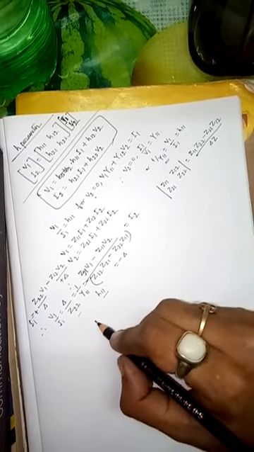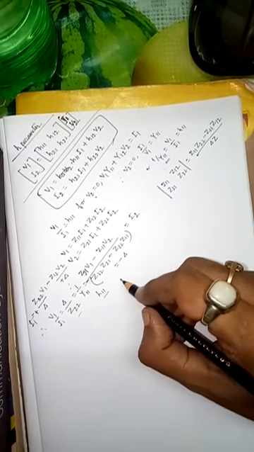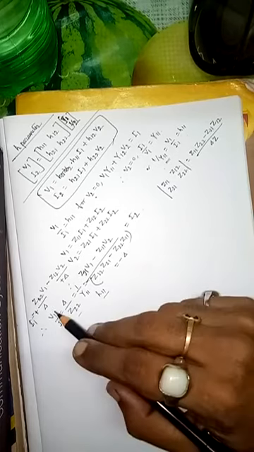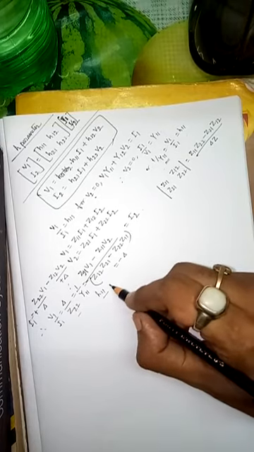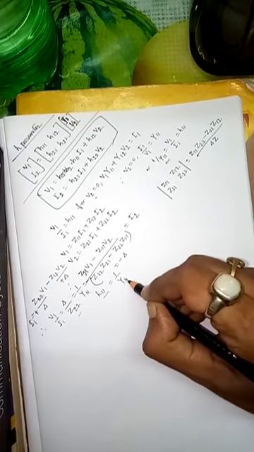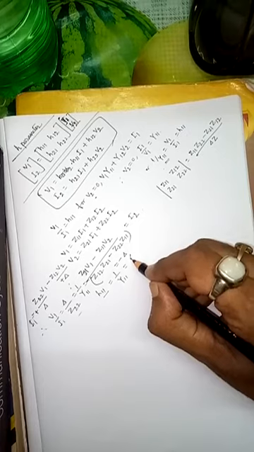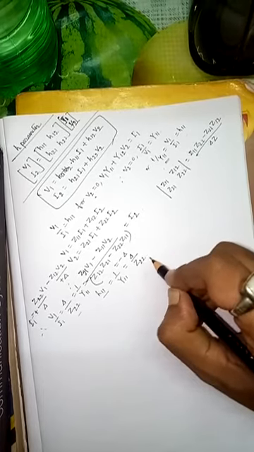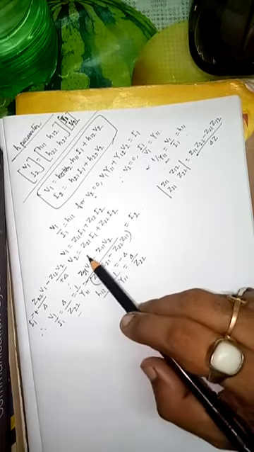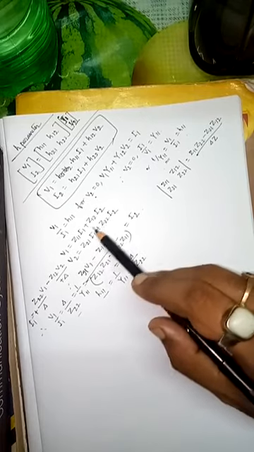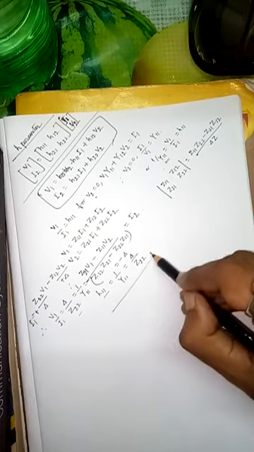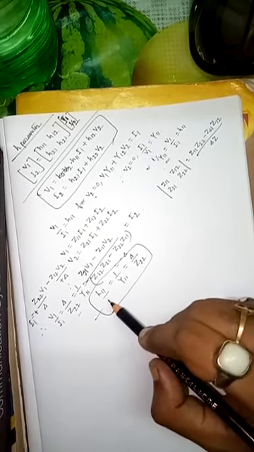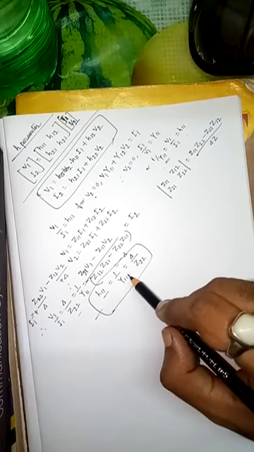So what is the relation of this? H11 equals 1 by Y11 equals delta by Z22. That is the expression. So in this way you can convert from one parameter to another parameter.